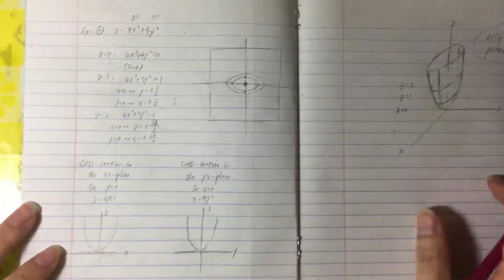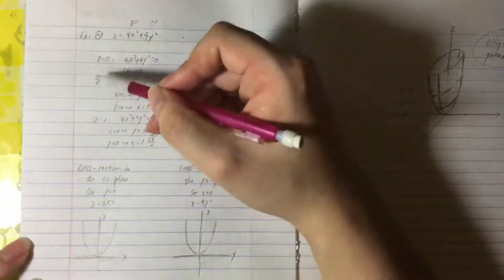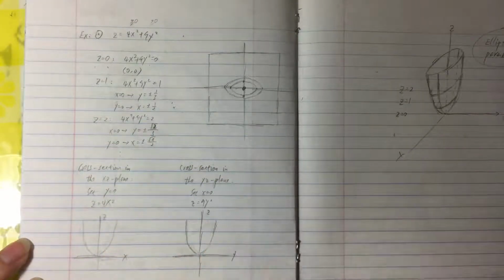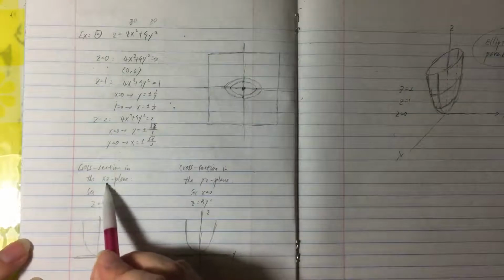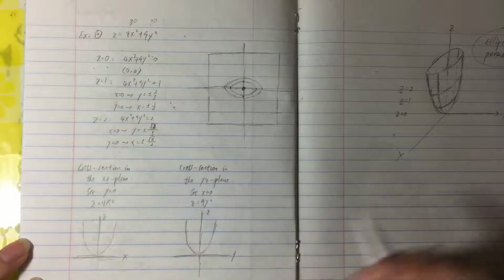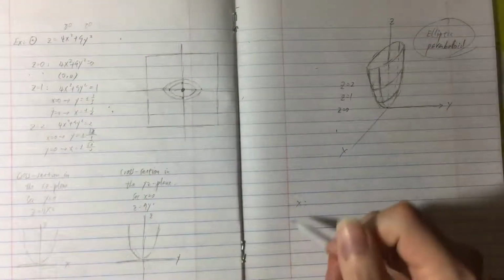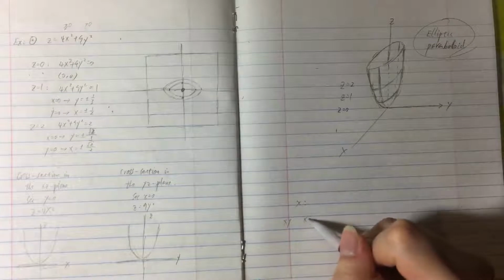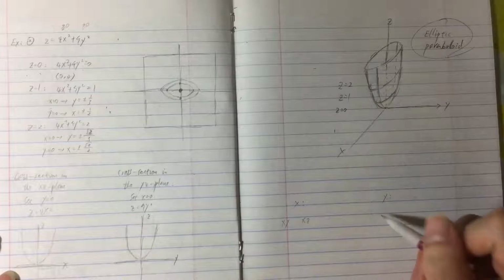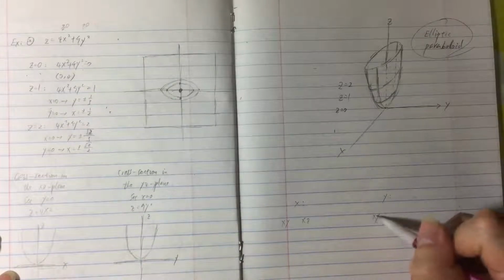So, when we're looking for level curves along the z-axis, we must find the cross section in the XZ plane and YZ plane. If we're looking for cross sections along the x-axis, we must look for cross sections in the XY plane and XZ plane. If we're looking for level curves along the y-axis, we must look for cross sections in the XY plane and YZ plane.